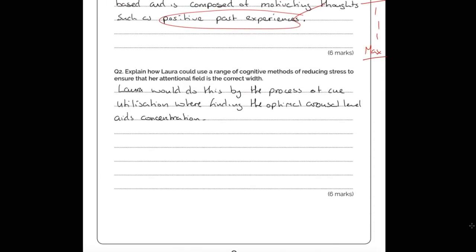Oh, I've already put part of the answer in. Explain how Laura, so explain how. Here I'm going to be using through, by. These are classic explaining how type words. Explain how Laura could use a range, so we've got to use many, of cognitive methods of reducing stress to ensure that her attentional field is the correct width. So cognitive methods only. Laura would do this through the process of cue utilization. There's my first one, cue utilization. We're finding the optimal arousal level, which aids concentration. I'm going to get my submax because I'm going to get 2 marks per methodology, maximum.